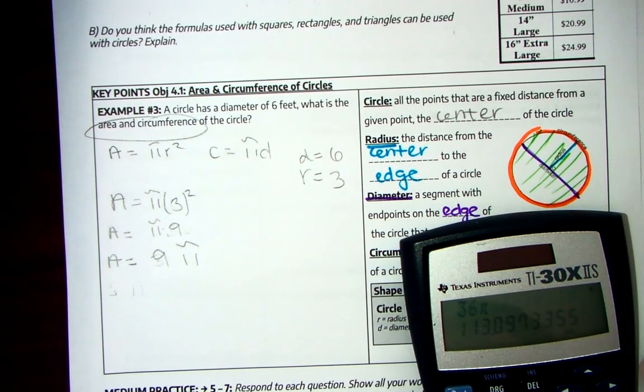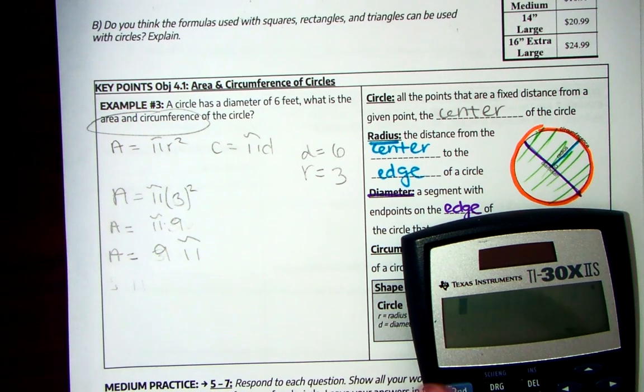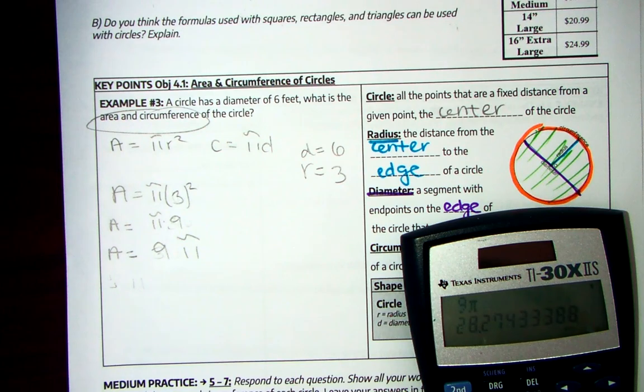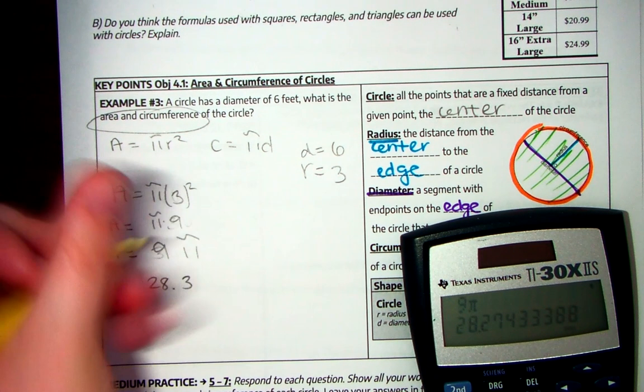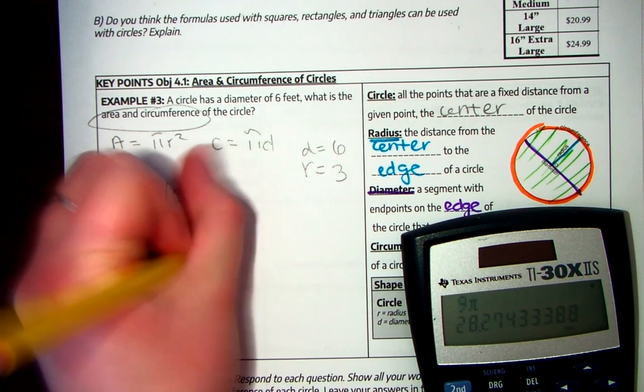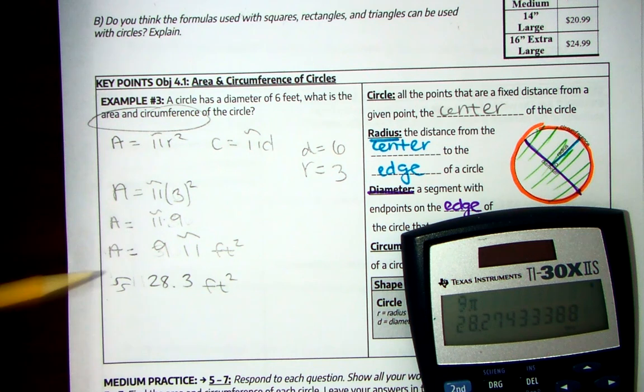My bad. Okay, as a decimal though, 9 pi is about 28.3 feet squared. You can leave your answer in either way. This is exact, and this is approximate.